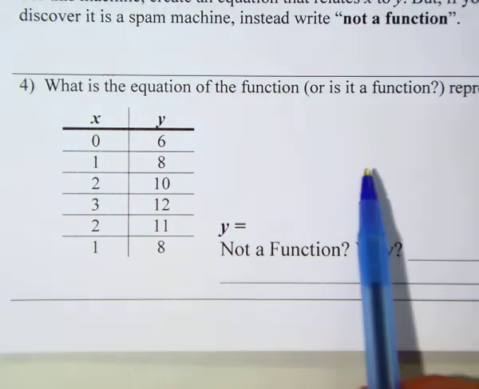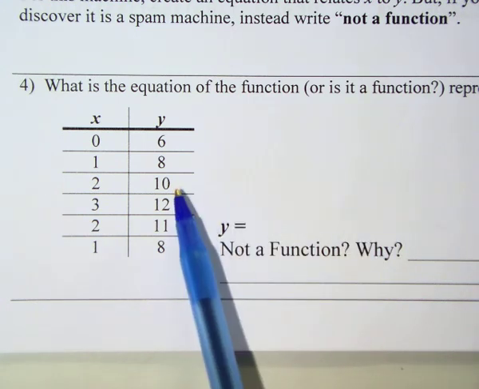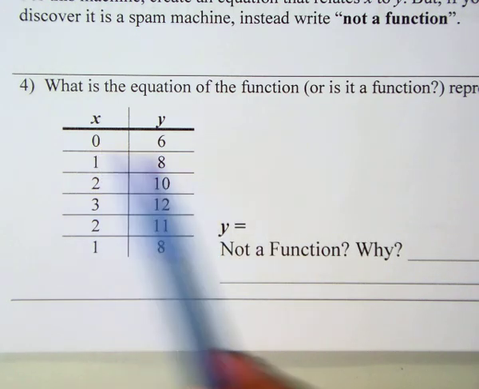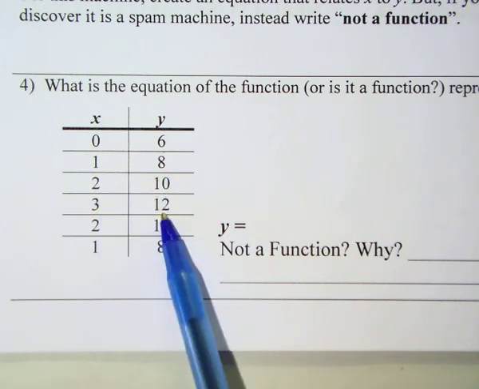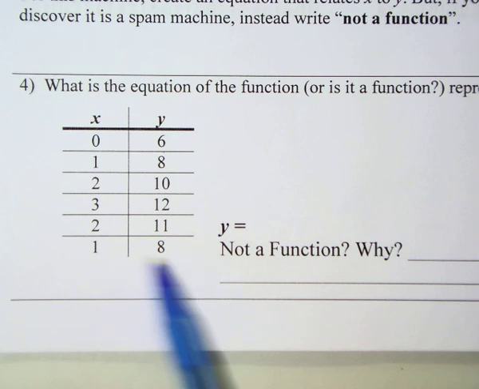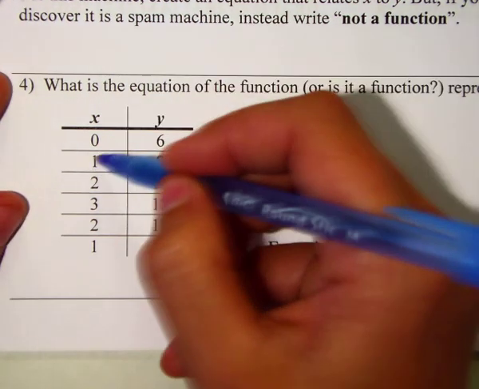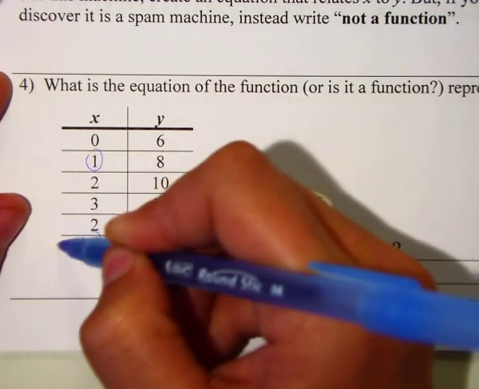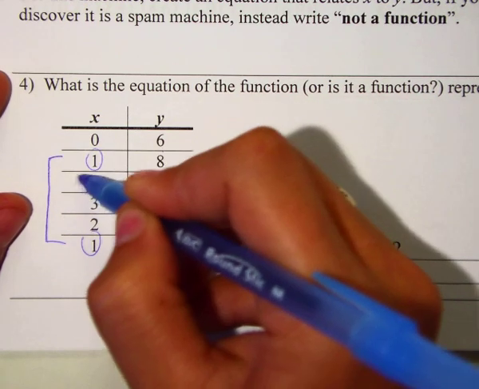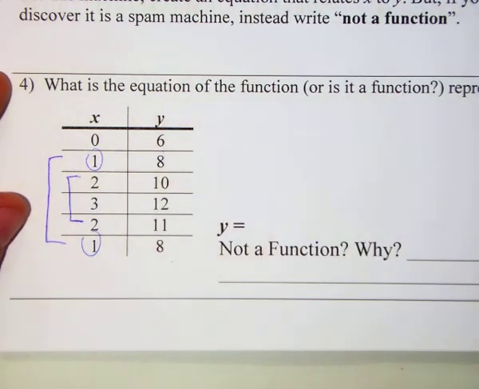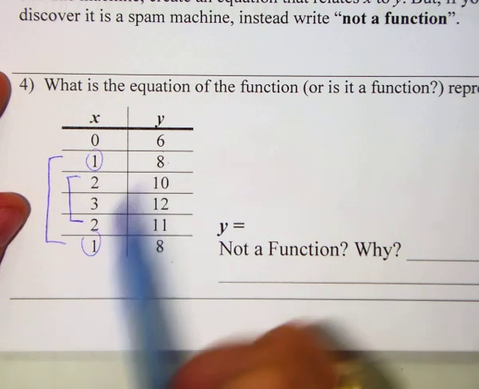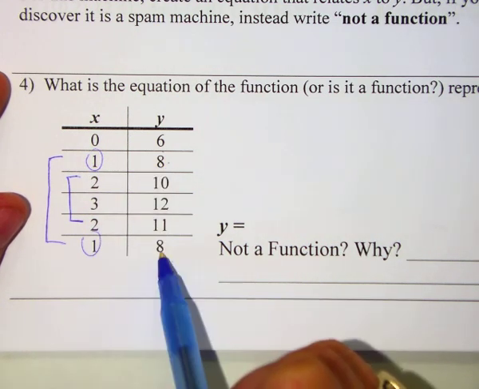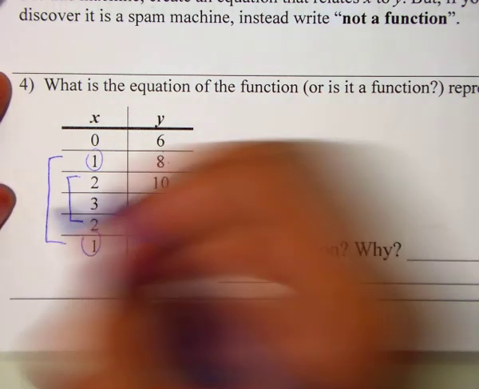So let's do this example. What is the equation of the function, or is it a function, represented in the table below? So here I see 0, 6, 1, 8, 2, 10, 3, 12, 2, 11, 1, 8. So I see the ones repeating. I put 1 in the machine twice, so I'm going to look at those. And I also put 2 into the machine twice. When I put 1 in, 8 came out. When I put 1 in again, 8 came out. So this is just repeating itself. This is okay.